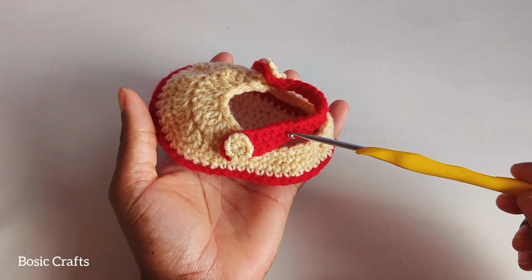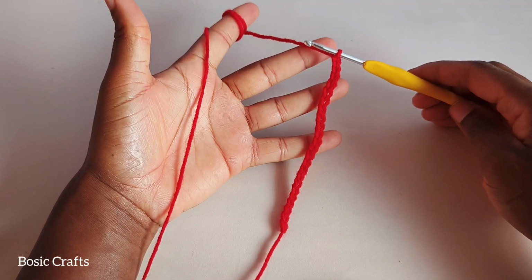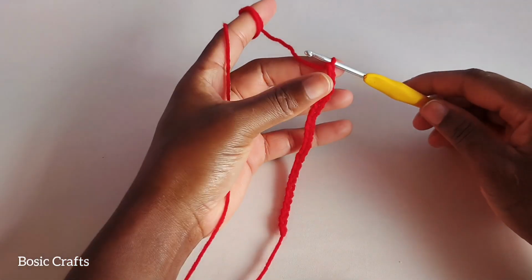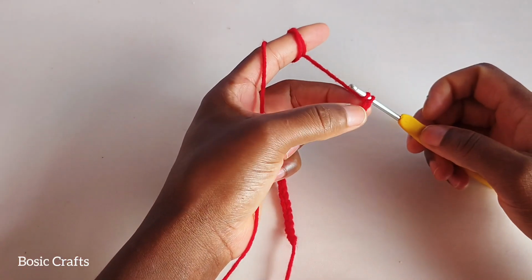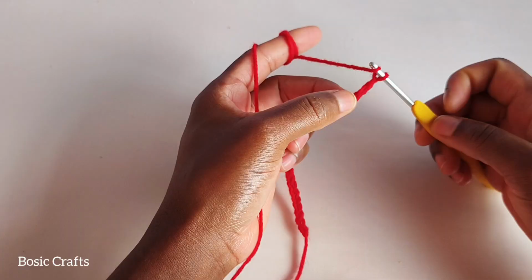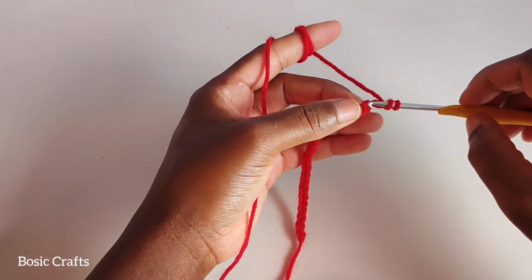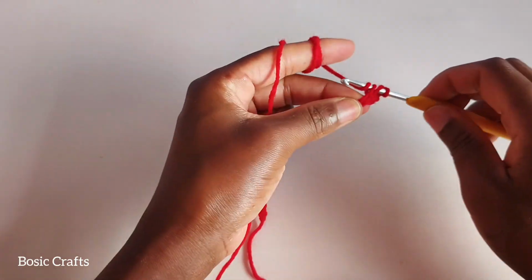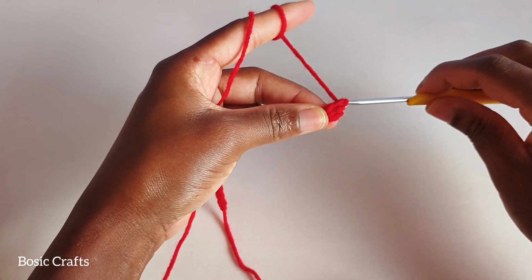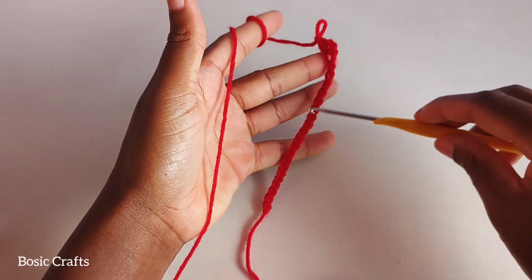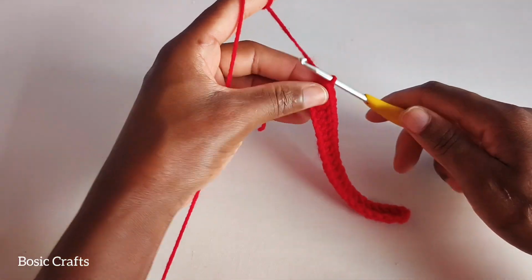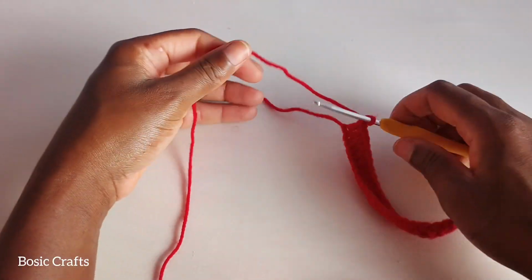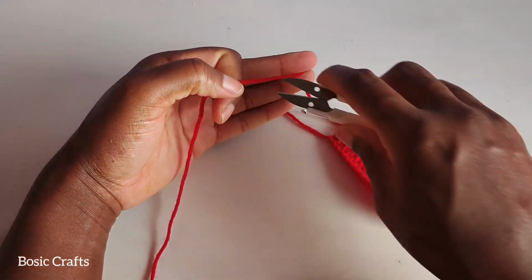Then to make this strap, make a chain of 24 stitches. Skip the first 3 chains. Make 21 double crochets across. After making 21 double crochets across, chain 1 and cut, then weave in the loose ends.